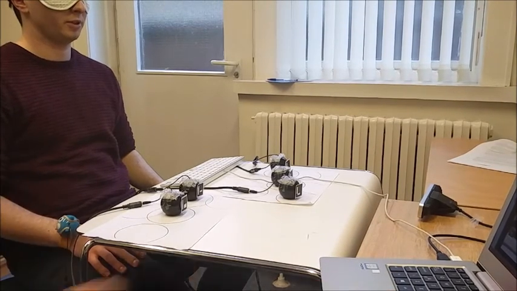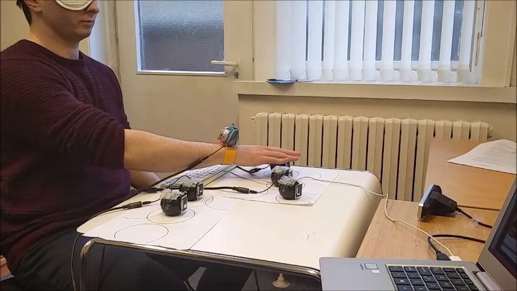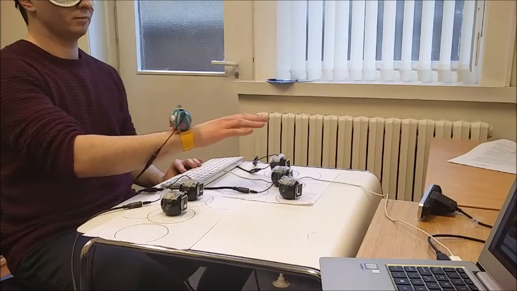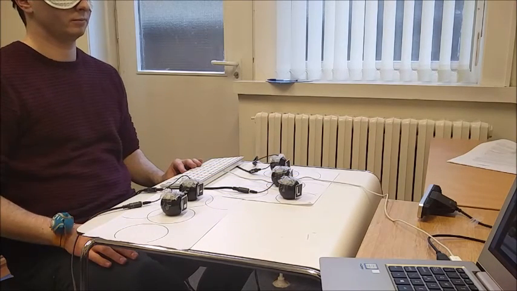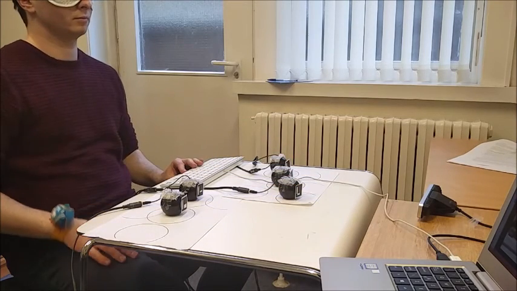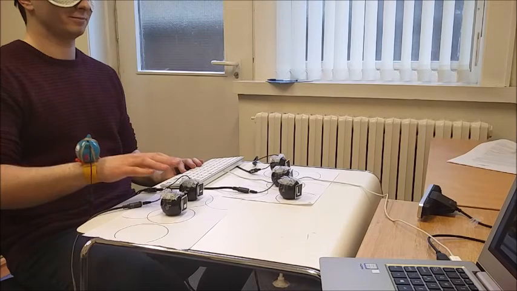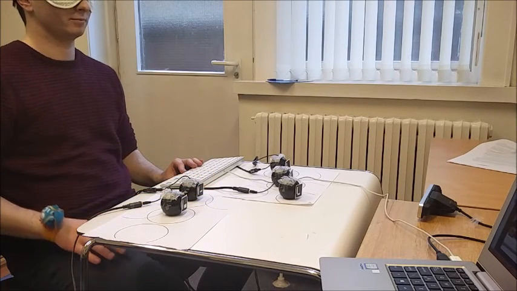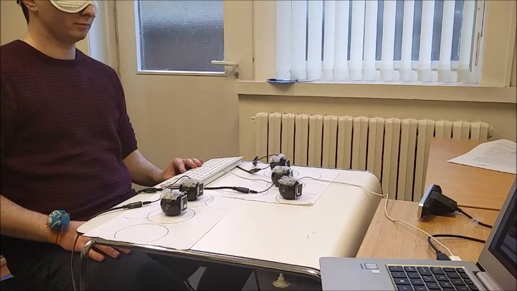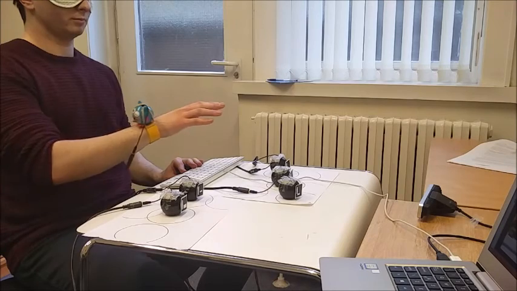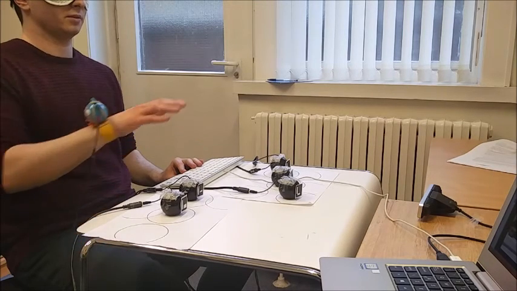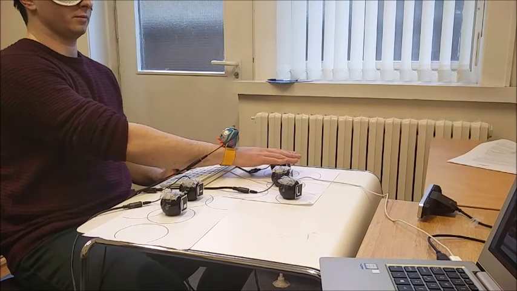Don't forget to press space. Is this a wrist? I'm not sure. I think it's individual.